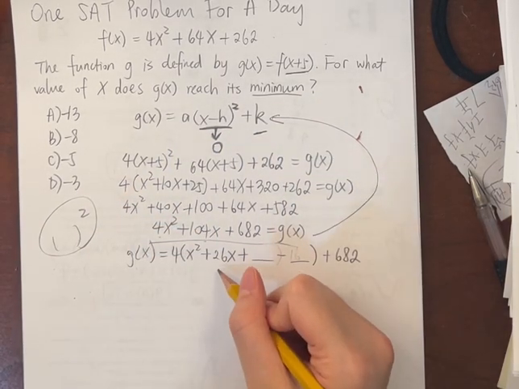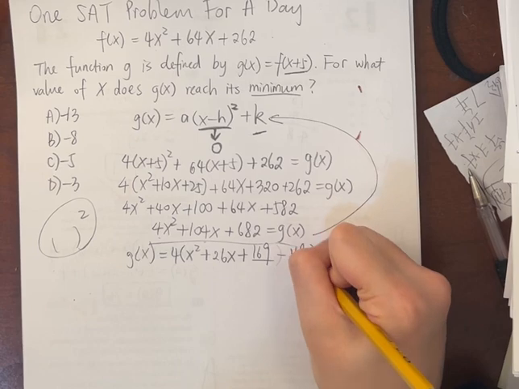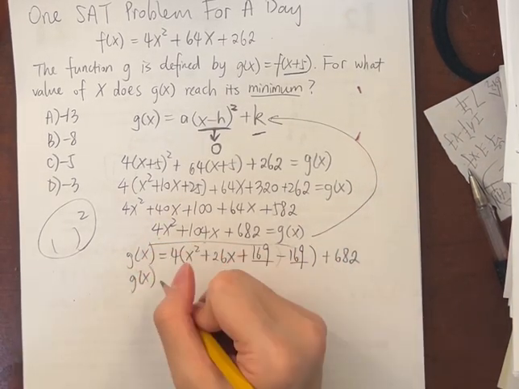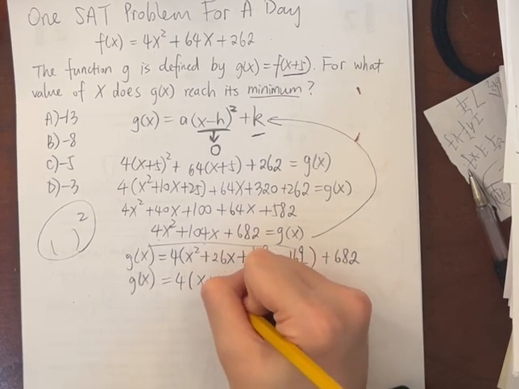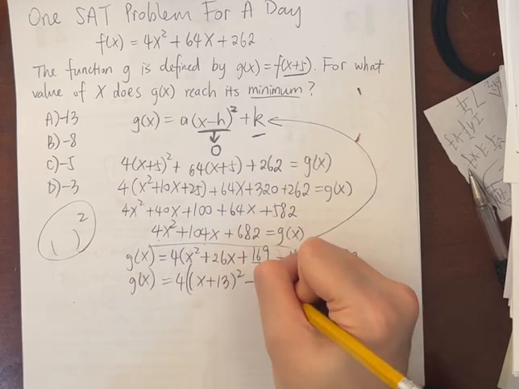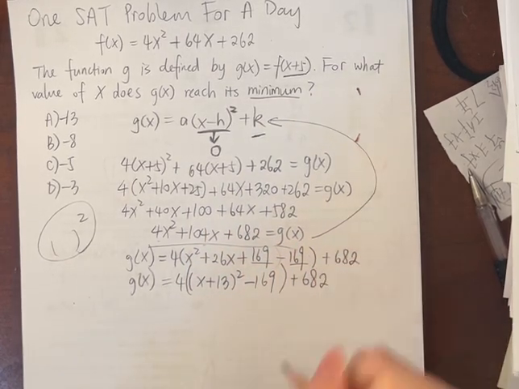Well, 26 divided by 2 is 13, and 13 squared is 169. So this will be 169. Then we change the inside to this, and then minus 169 plus 682.